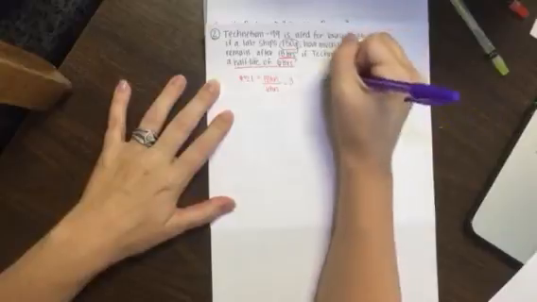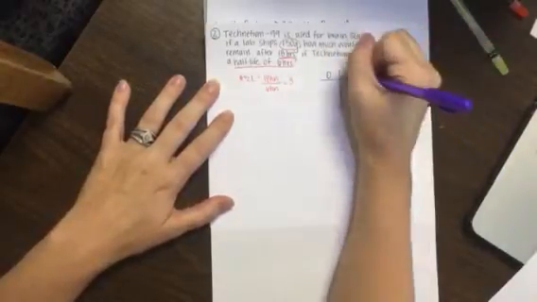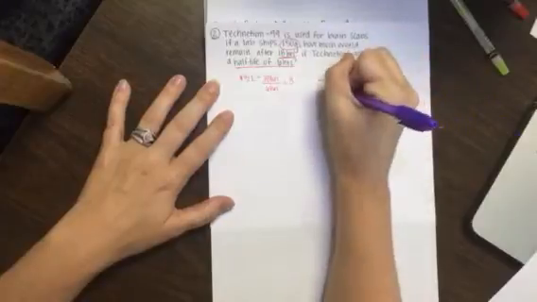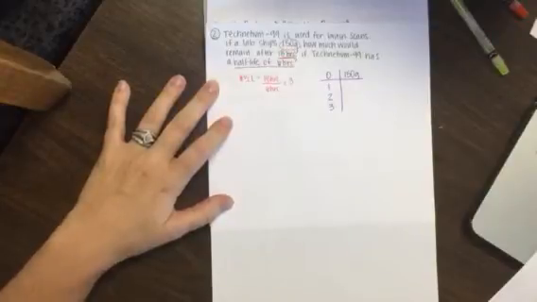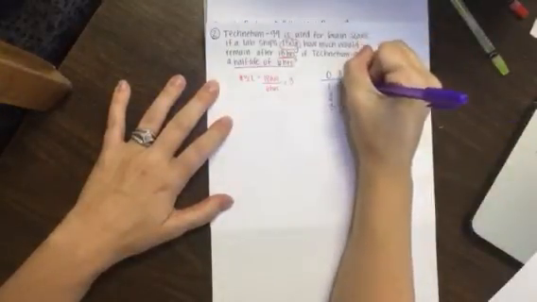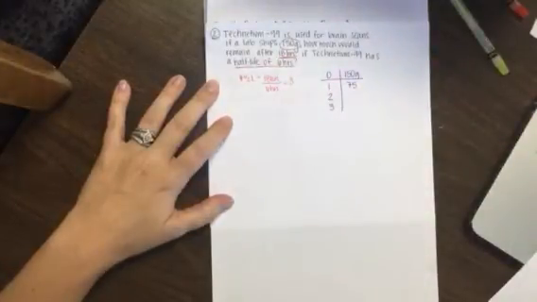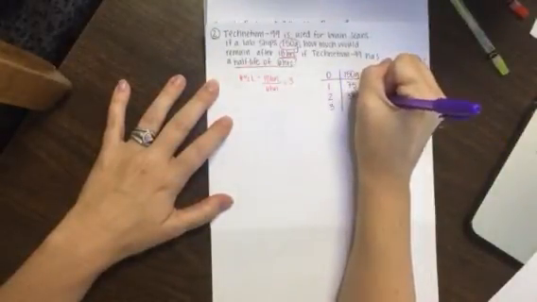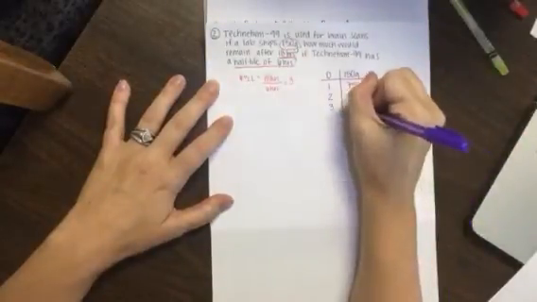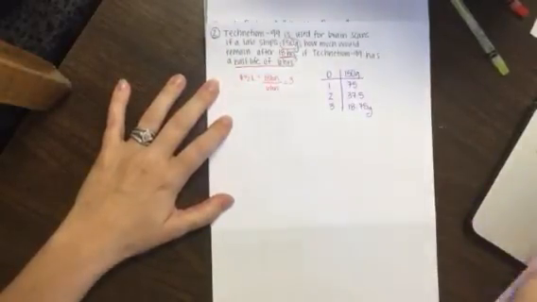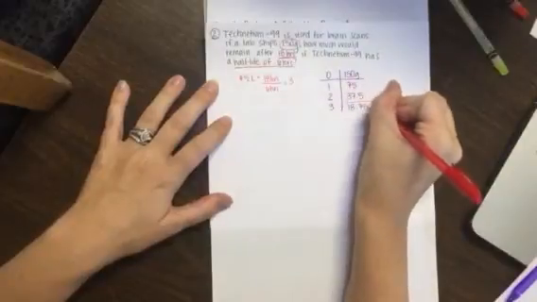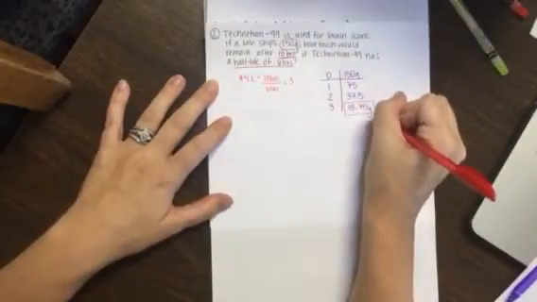All right, so my next thing would be to draw my chart. So at 0 half-lives, how much did I start with? 150. And I'm going to have 3 half-lives this time. So at 1 half-life, how much would I have? 75. At 2? 37.5. And at 3? 18.75. And that is grams. So how much would remain after 18 hours? We'd have 18.75 grams.